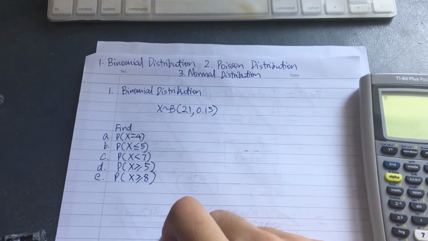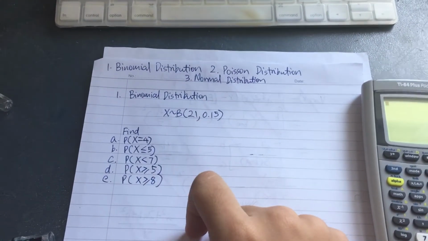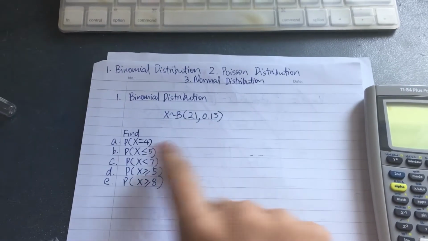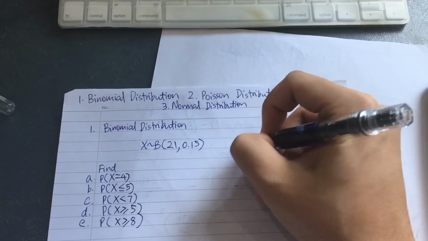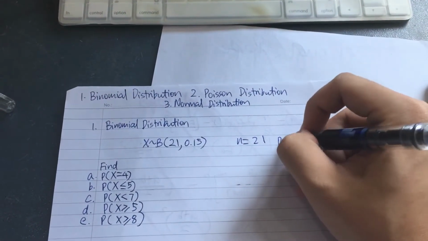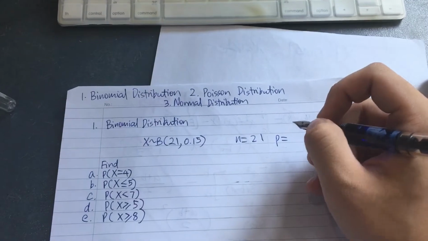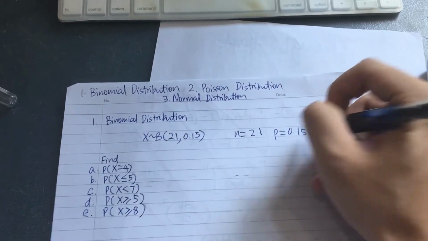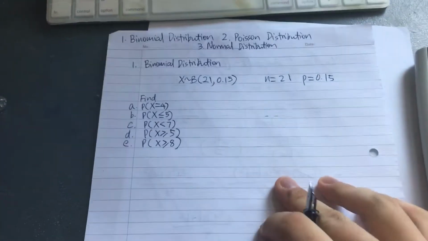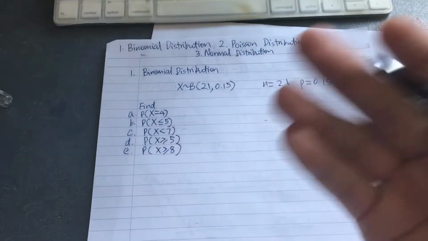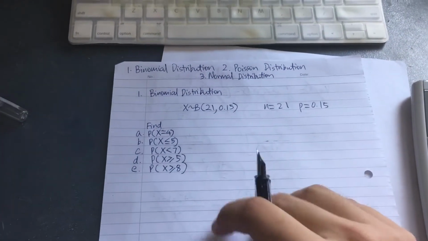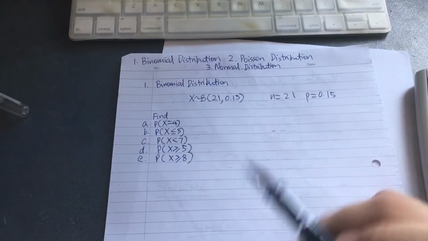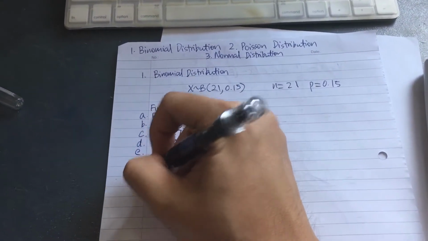Now, take for example, we have this binomial distribution whereby x follows a binomial distribution and n equals 21 and p, which is the probability of one successful trial, is 0.15. Now, let's show a few examples, and from here you can learn how to use the graphic calculator to help you. Now, find P, the probability that x takes on the value of 4.